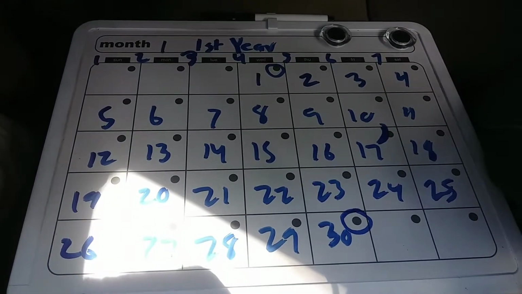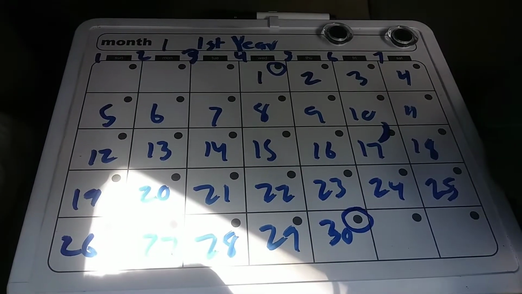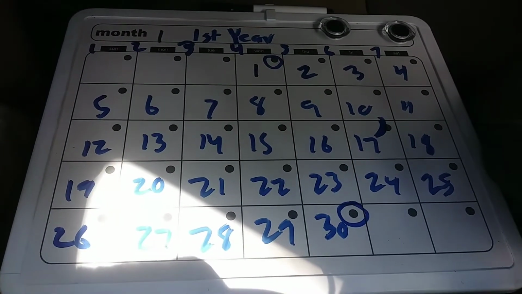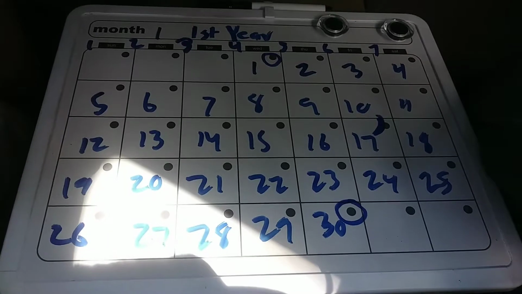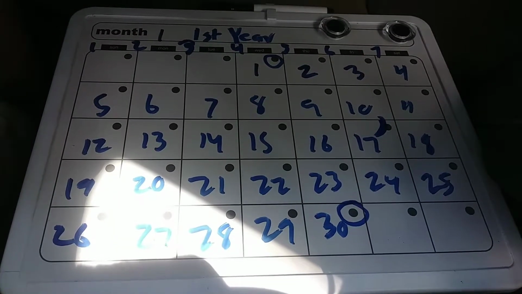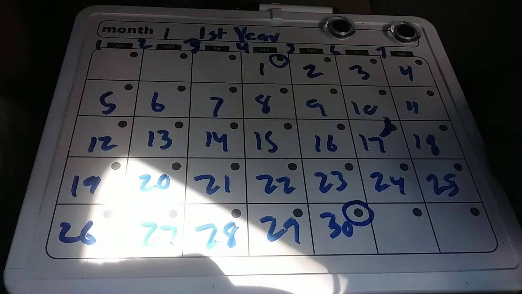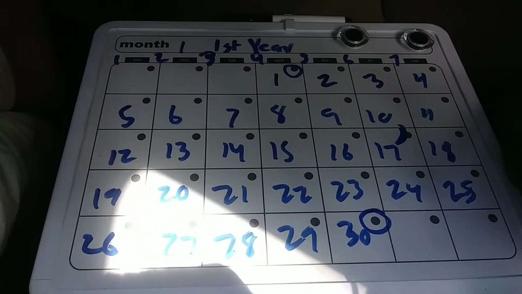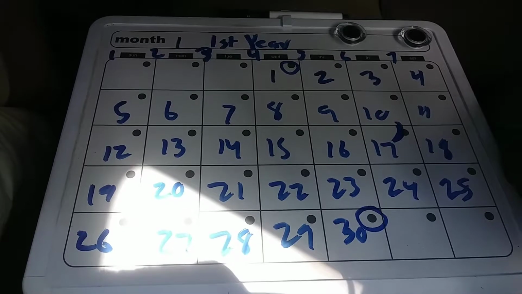So for the 1st, the 4th, and the 7th years, we will not see these double moons occurring.